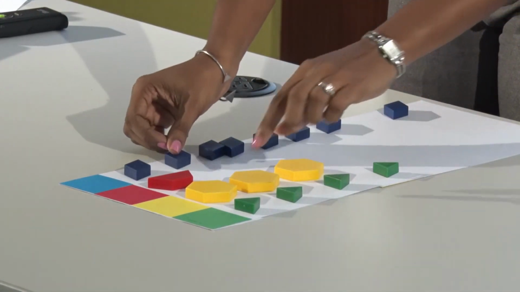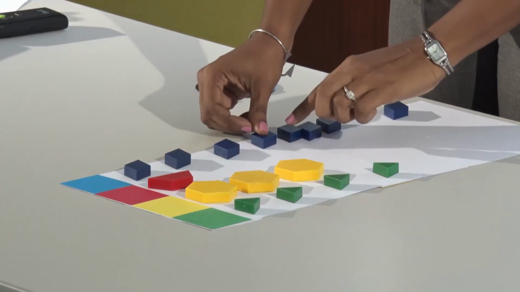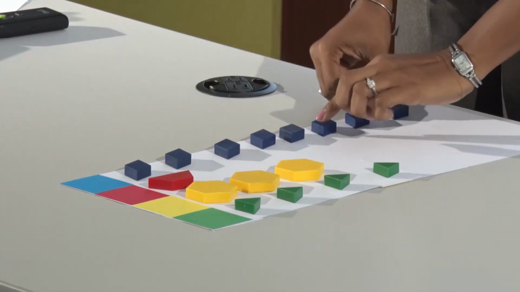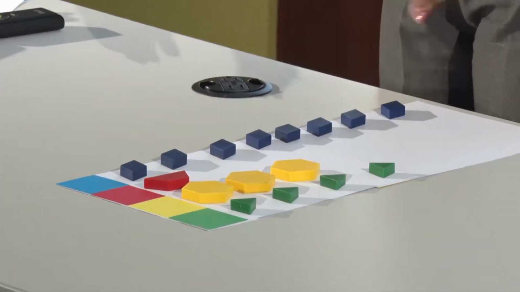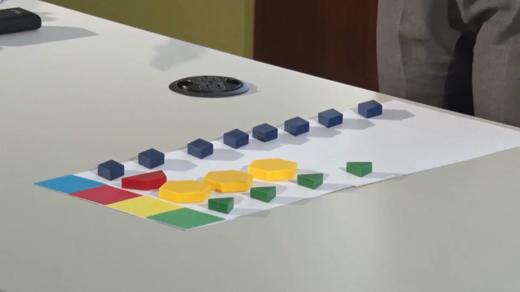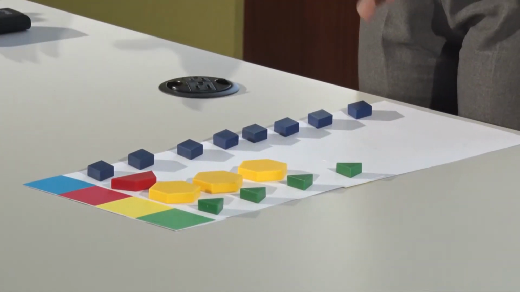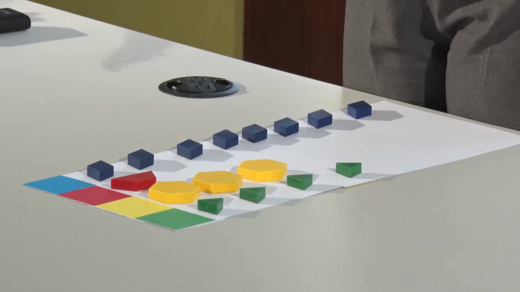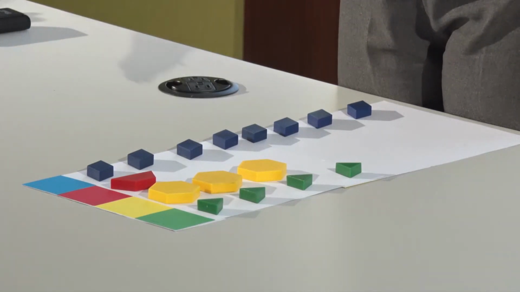I just need to space these out. So here's our object chart, which is showing all the pattern blocks used to construct Trevor's design.